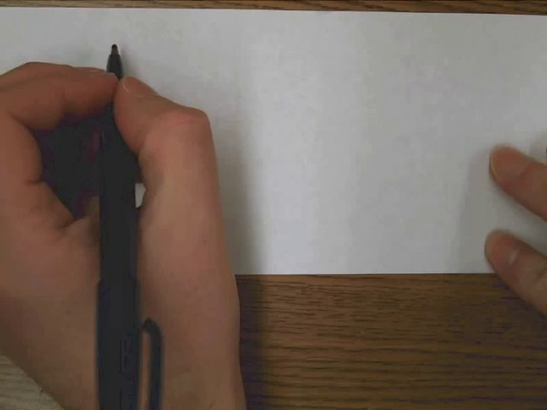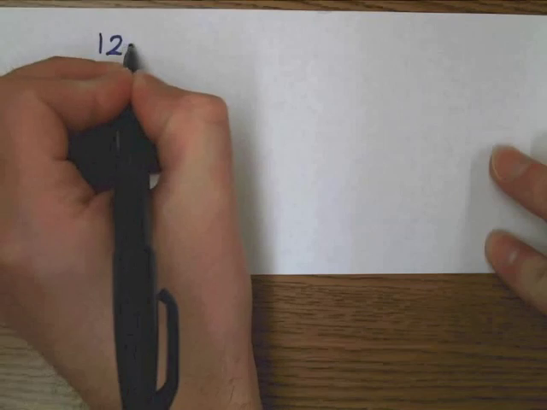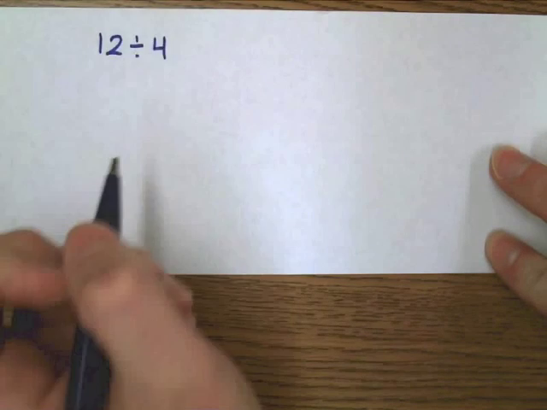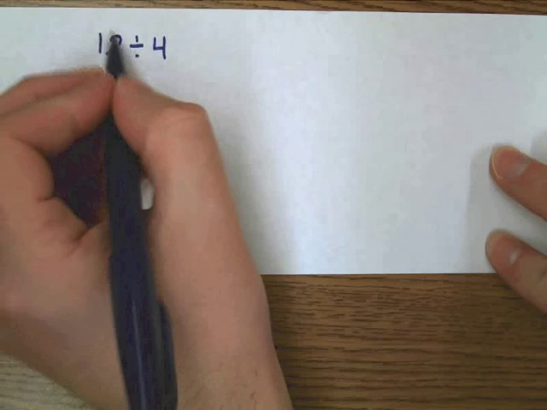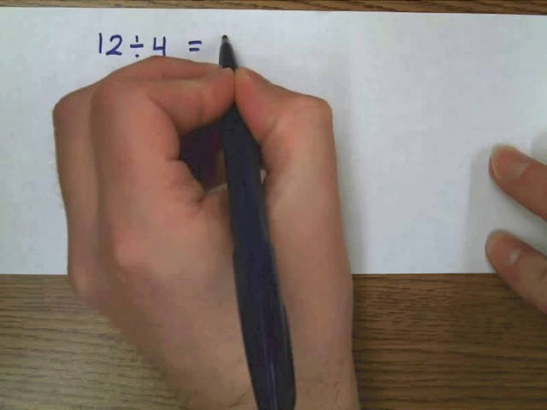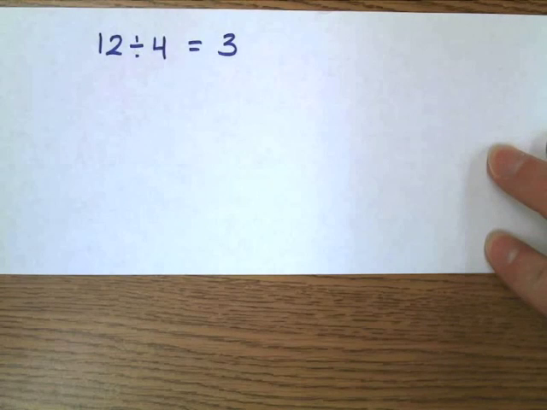Lesson 5-9, Example 2. Our objective is learning to divide fractions and mixed numbers. So let's take a look at a problem here. Let's say we have 12 divided by 4. Well, I know that 12 divided by 4, I'm going to break this 12 into 4 groups, and those are going to have 3 things in each of them.